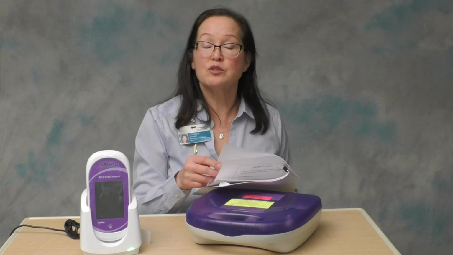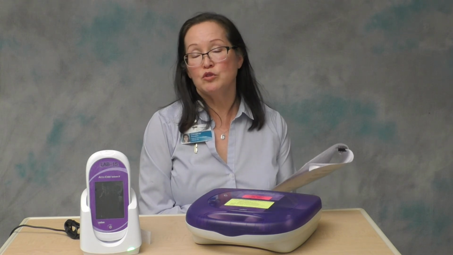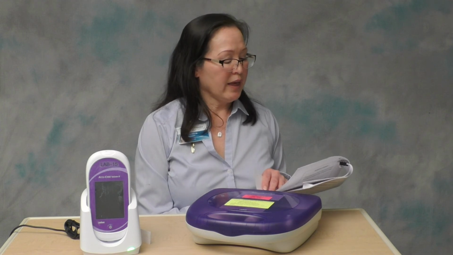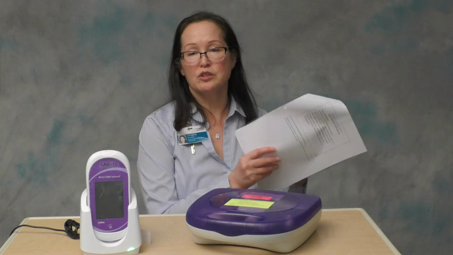Again, I went over the comments, so once you get your patient test result, you can attach a comment if you need to. Use procedure error comment if you want to keep it out of the patient's chart, and the other comments are not required, but you can just use it to communicate with someone. So now I'm going to demonstrate running a patient test.